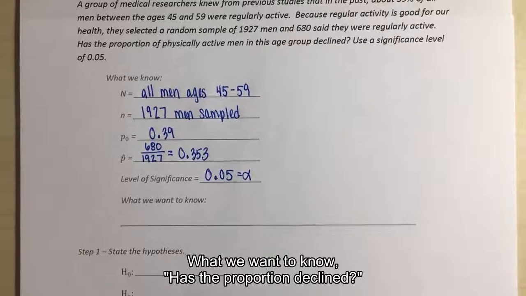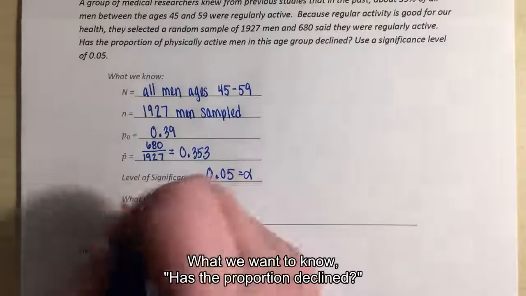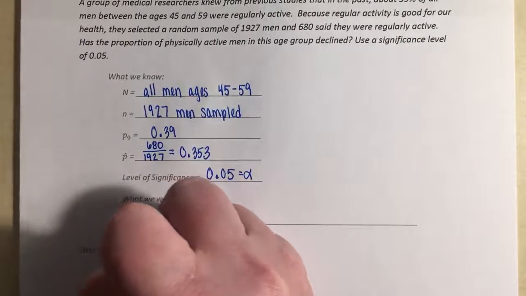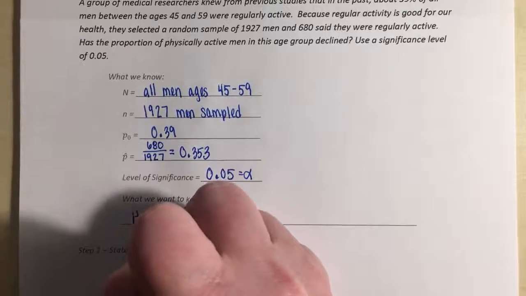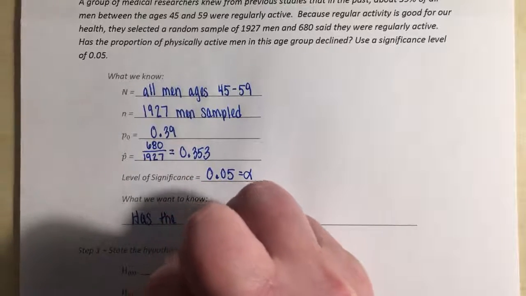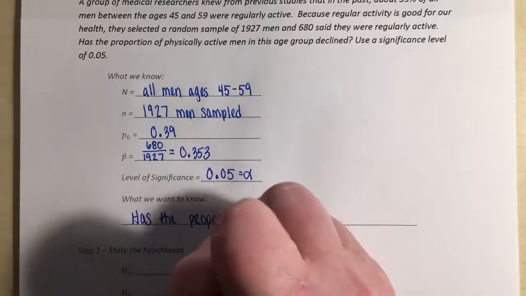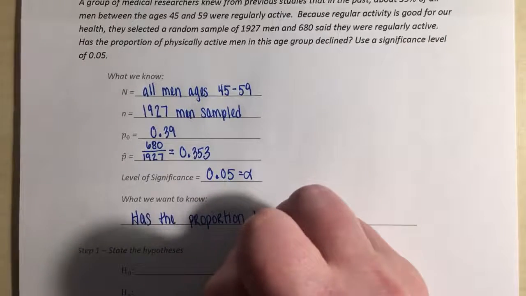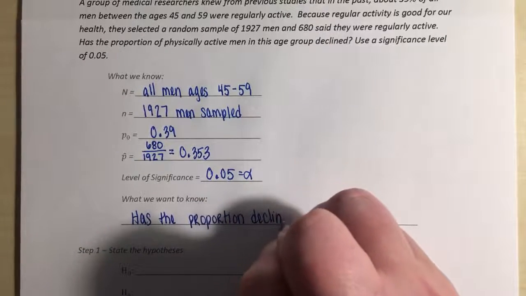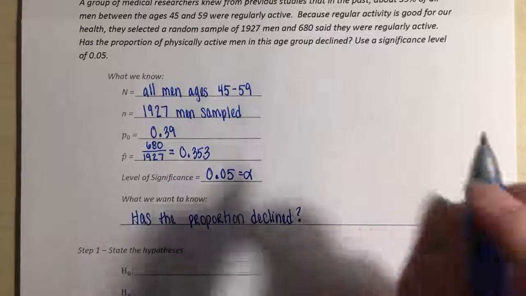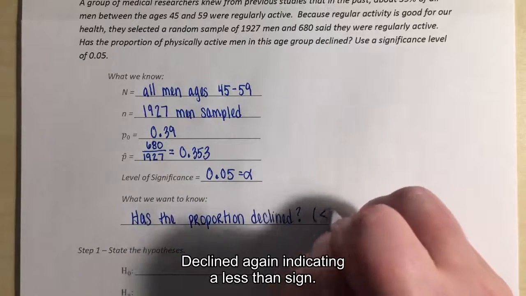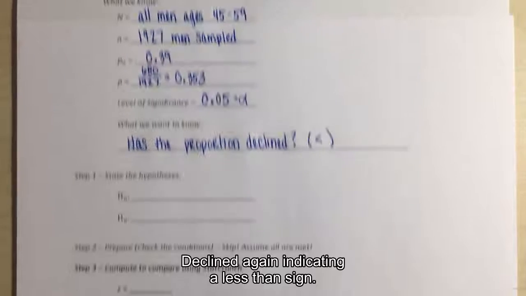What we want to know: has the proportion declined? Declined, again indicating a less than sign.